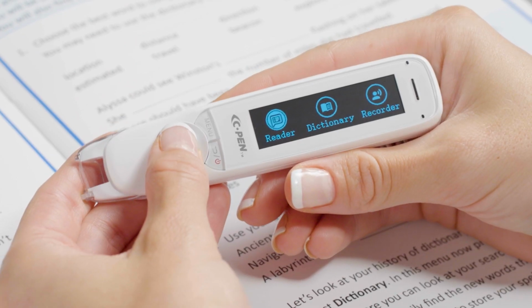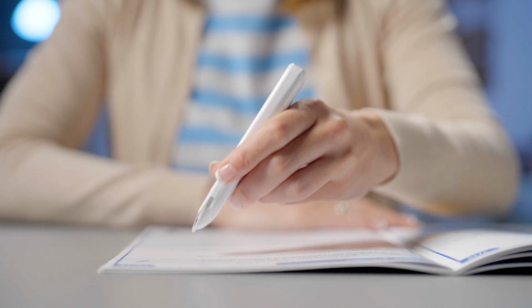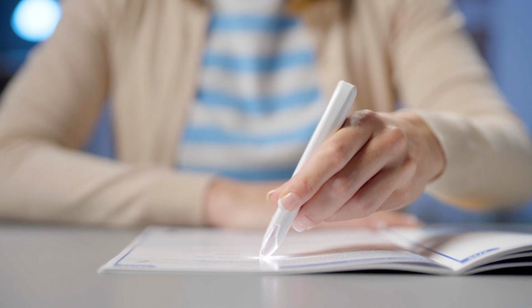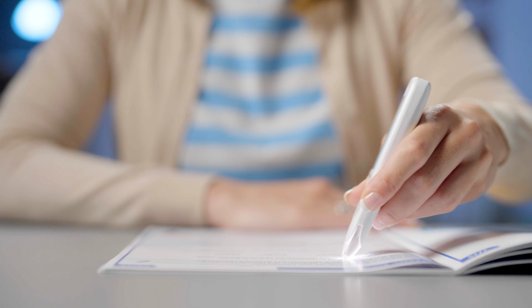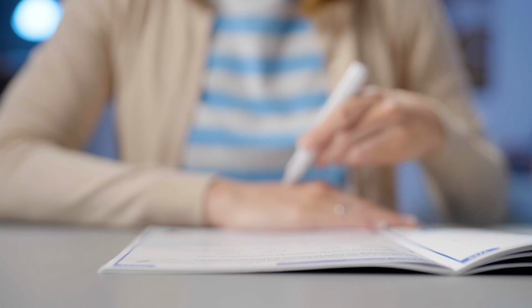To use the Reader function, choose Reader from the main menu and you'll be prompted to scan to read text. To scan text, hold the device at a 75-degree angle and scan the line of text in a constant and steady motion, keeping the text in the center of the scanning window. Lift the device when you reach the end of the word or sentence you want to scan, and the text will be read back to you.